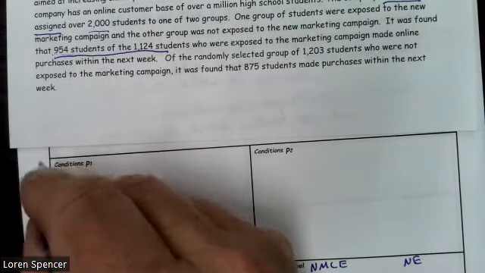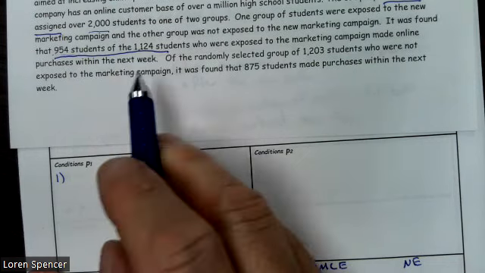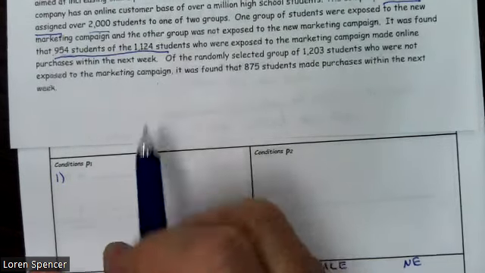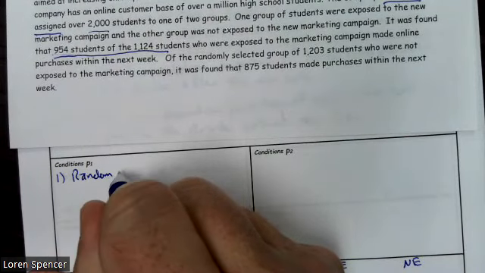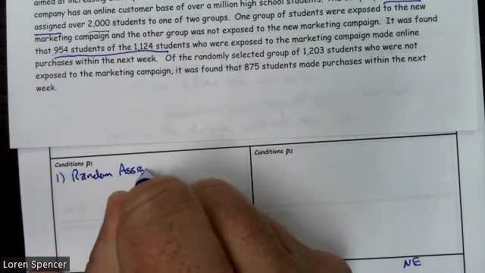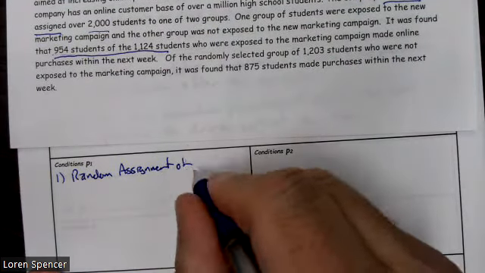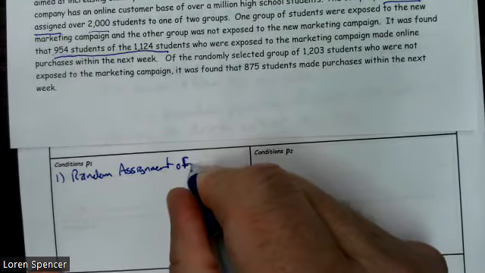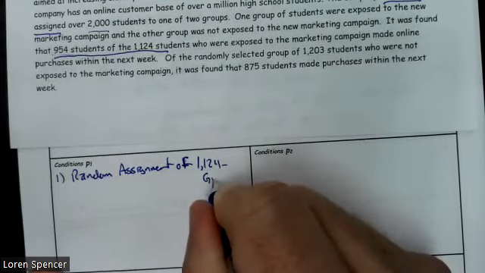So first one, it's either going to be random selection or random assignment. In this case, or random sample or random assignment. In this case, we have random assignment of 1124. And that was given.